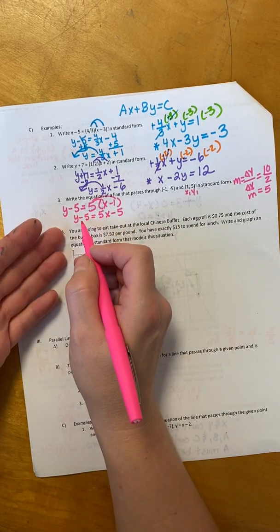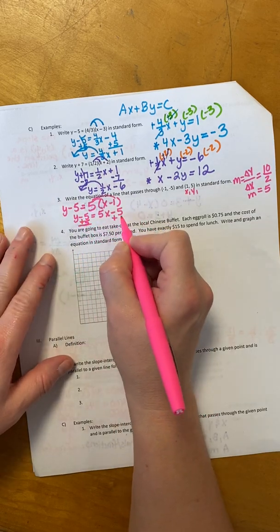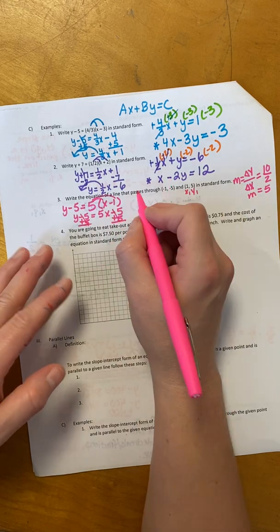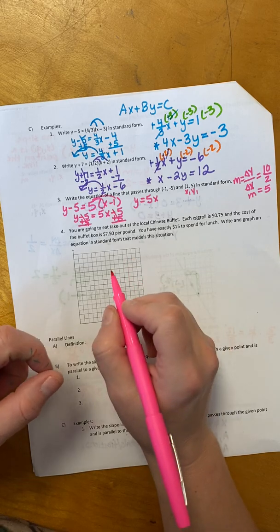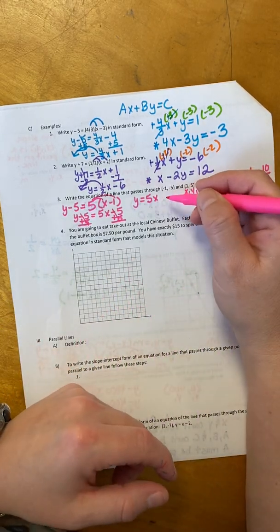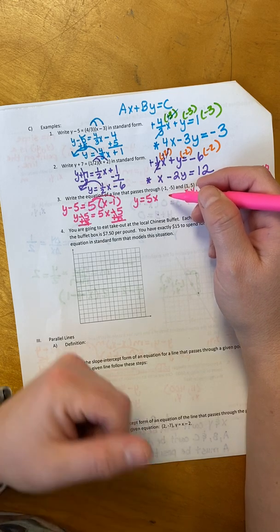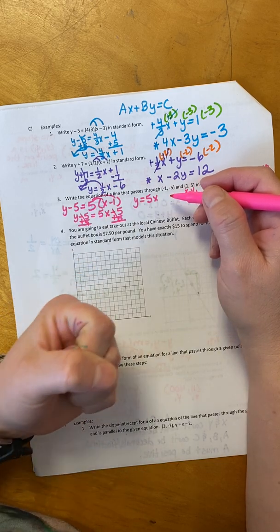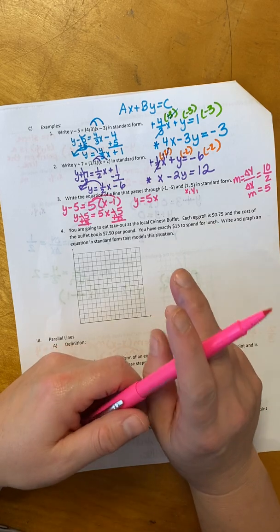To get rid of this minus 5, I'm going to add 5 to both sides. That'll cancel. Hey, that cancels too. And we're left with y equals 5x. It's in slope intercept form. Hey, you should have some tingling in your brain. That's a special kind of linear relationship. What kind of linear relationship is that? Come on, you got this. It is a direct variation. Very good.